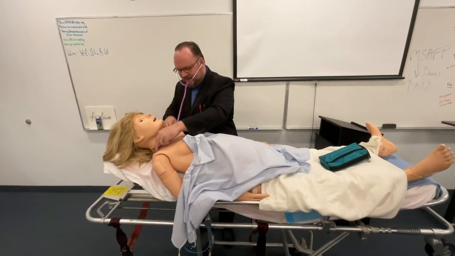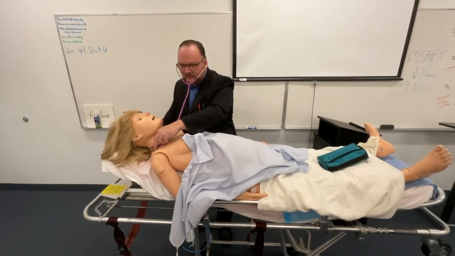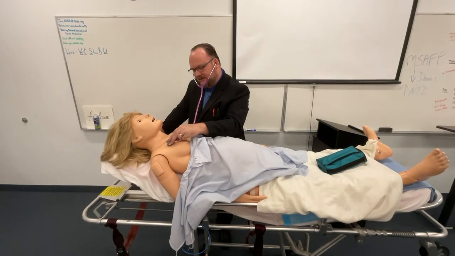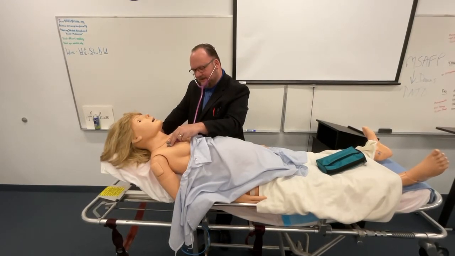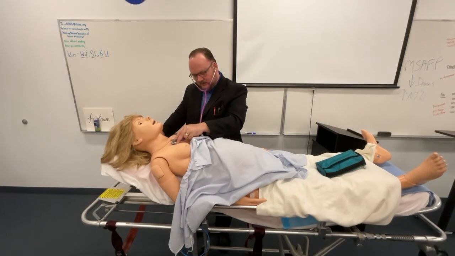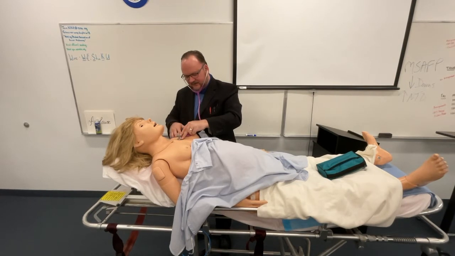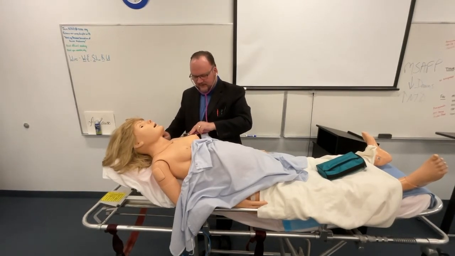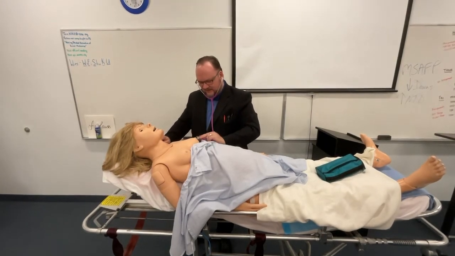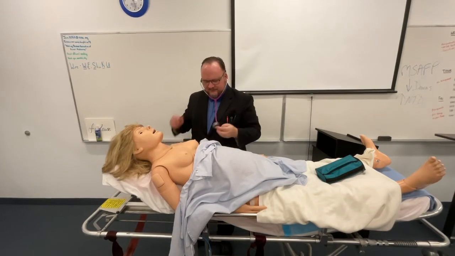Also, I'm looking to see if there's any supraclavicular retractions, which would indicate severe respiratory distress, along with accessory muscle use. And then I'm just listening at the second intercostal space, and I go one, then near the sternum, then on the other side, second intercostal space, all of it in the same row. And then I come down to 3rd and listen, 4th, listen, 5th, listen, 6th, listen.